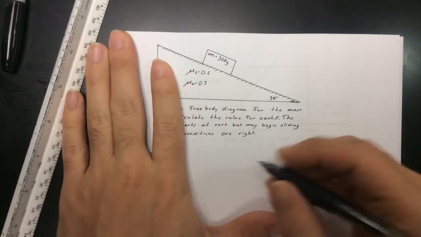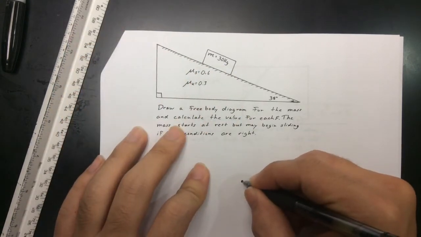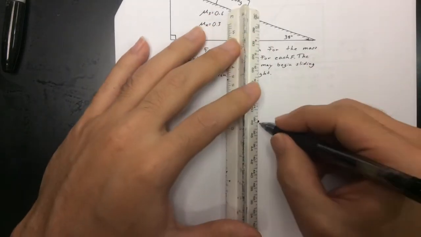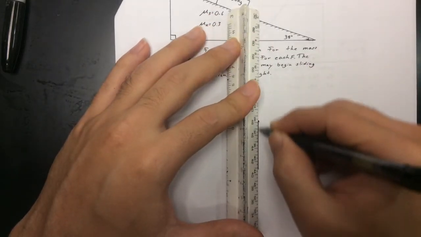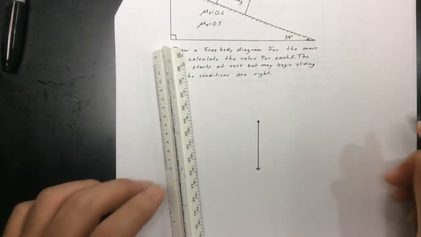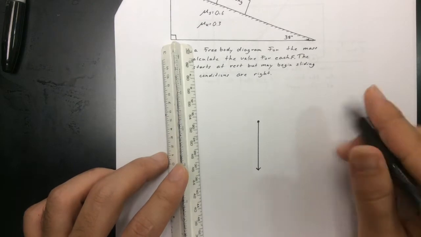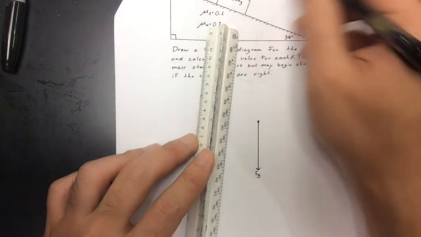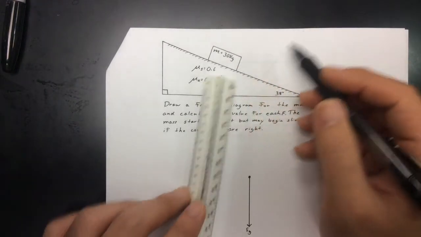So starting off, we need to draw our free body diagram. And it starts off with gravity. Let's draw gravity pretty large here, just because I know that I'm probably going to need to have it large for later. Normal force is going to go perpendicular to our surface, so it's going to be angled.